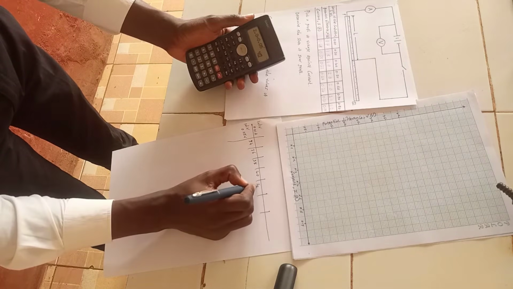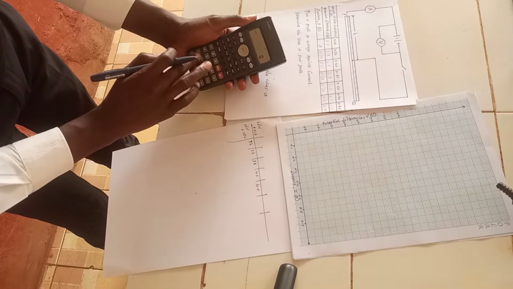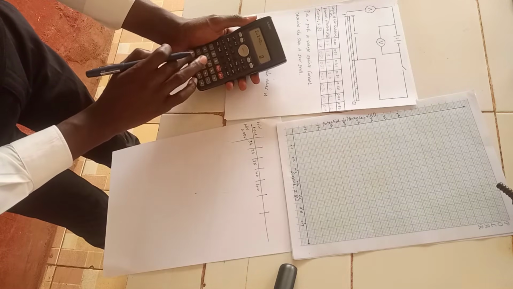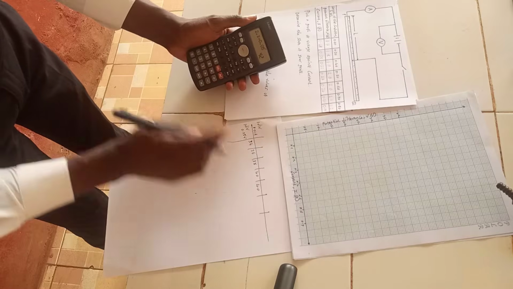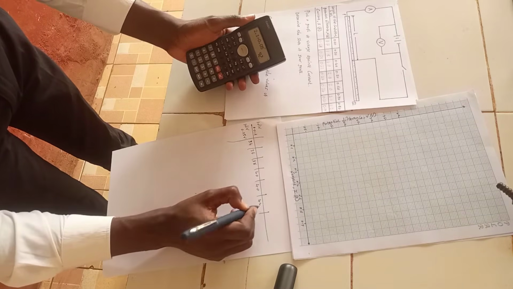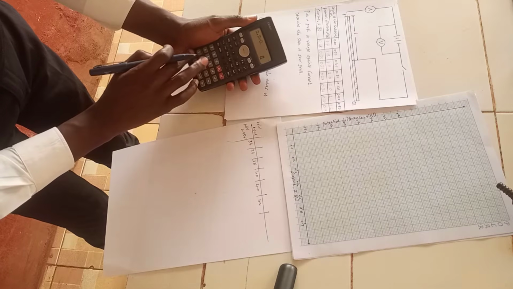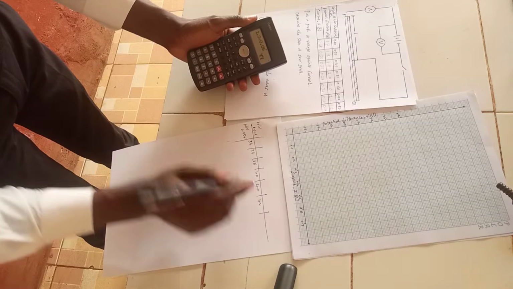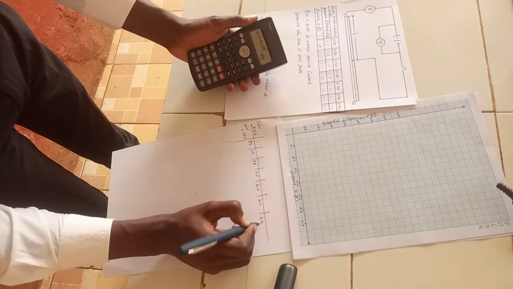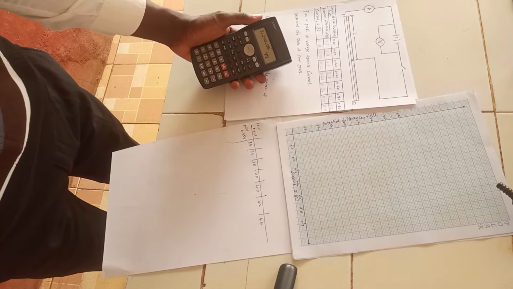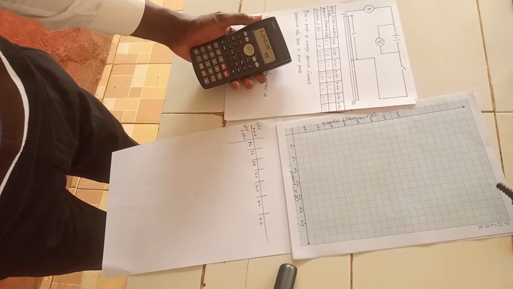Another 2.0 is 40. Then 2.1 divided by 0.05, these are 42 squares. Lastly, 2.2 divided by 0.05, these are 44 squares.